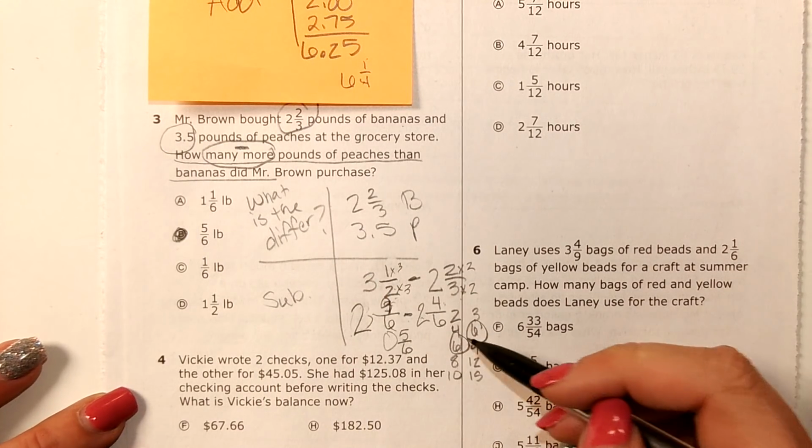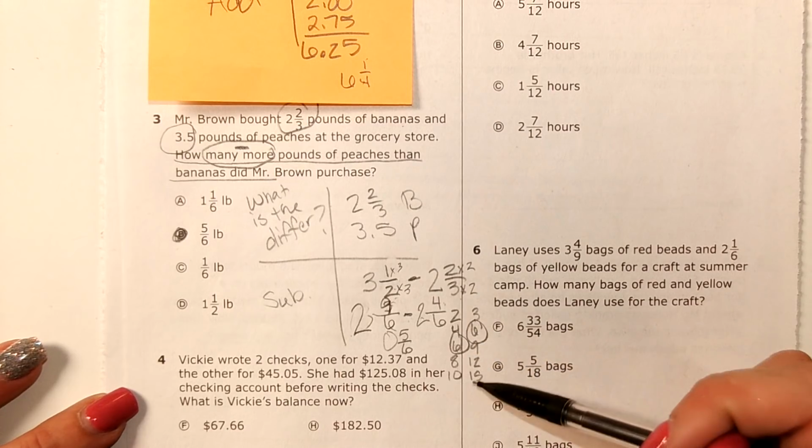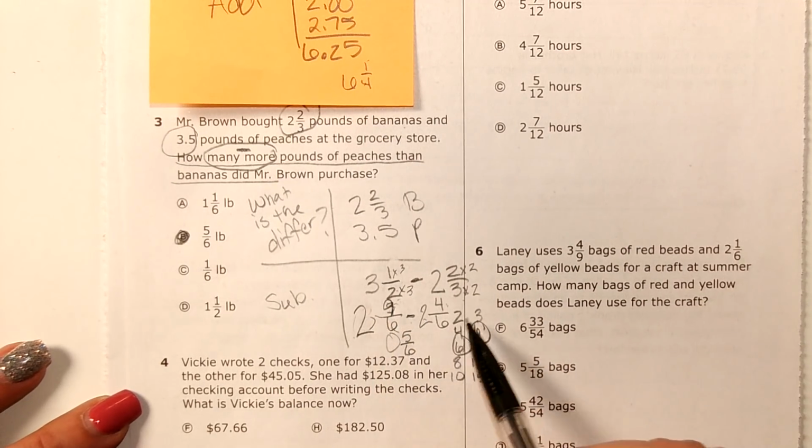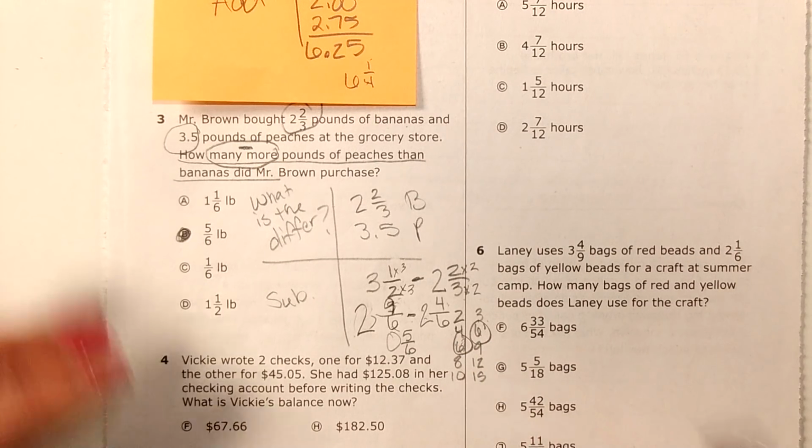So how I want you to find common denominators is do the first 5 multiples of each of your denominators and pick the number that's the smallest that they both have in common.